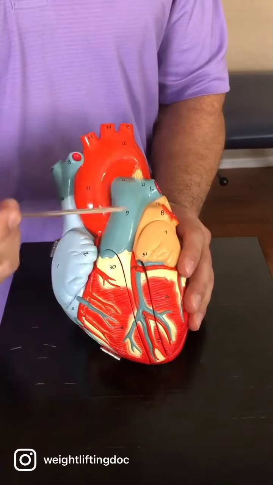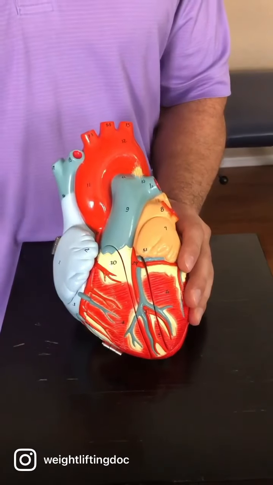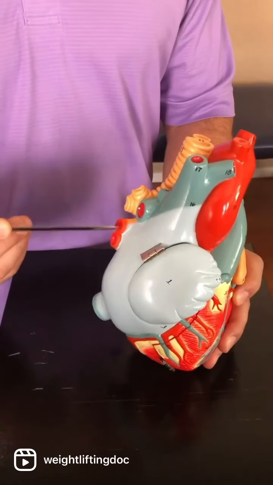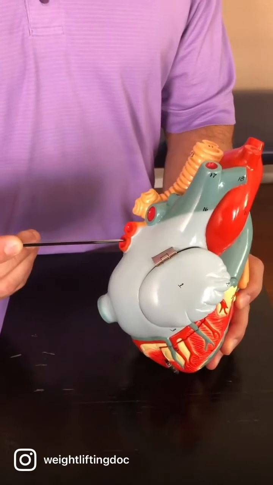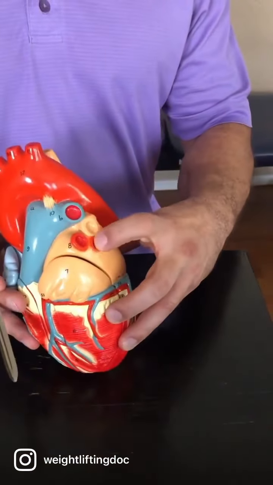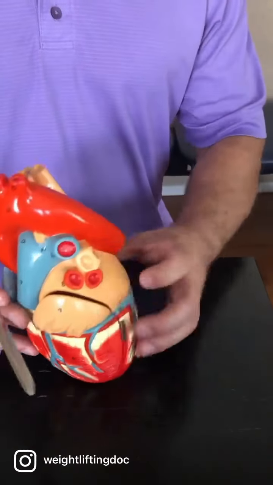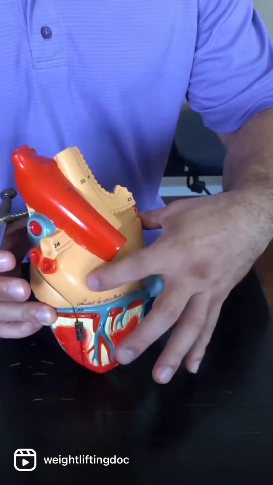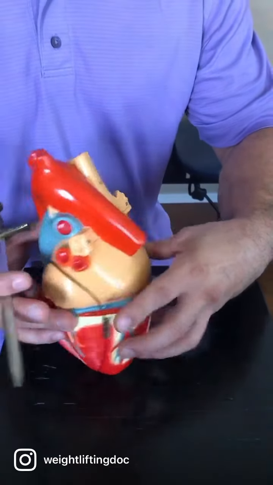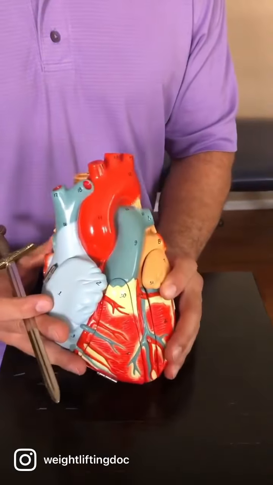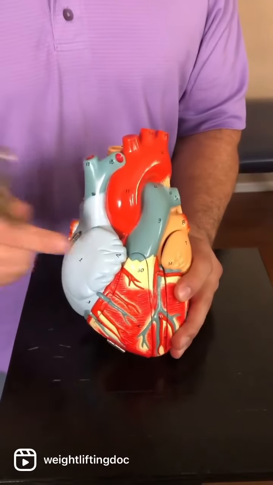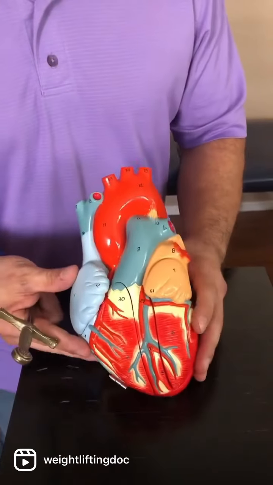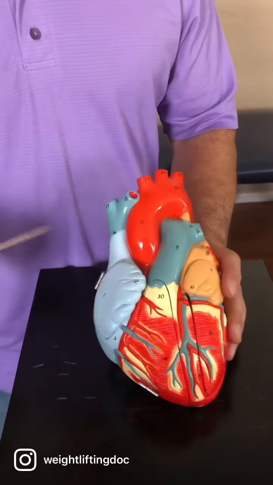So these arteries are taking blood away from the heart, deoxygenated blood to the lungs, and then they come back through these veins here. These are the right pulmonary veins, and then here we have the left pulmonary veins, and if I turn it around, you can see that both sets dump into this other chamber here called the left atrium. So this left atrium is collecting that oxygenated blood. The right atrium is going to collect the deoxygenated blood from the body, all right? So let's go ahead and do that next.